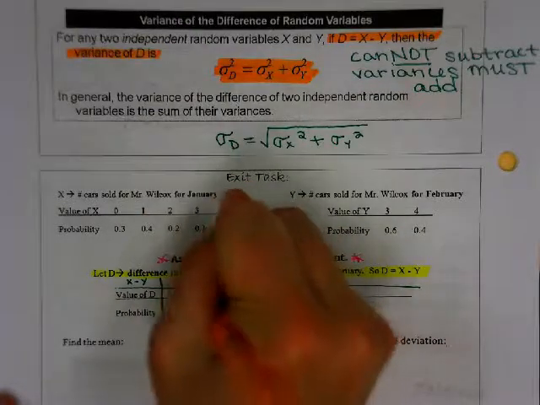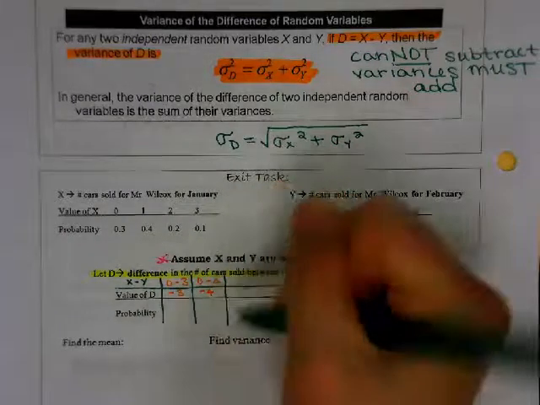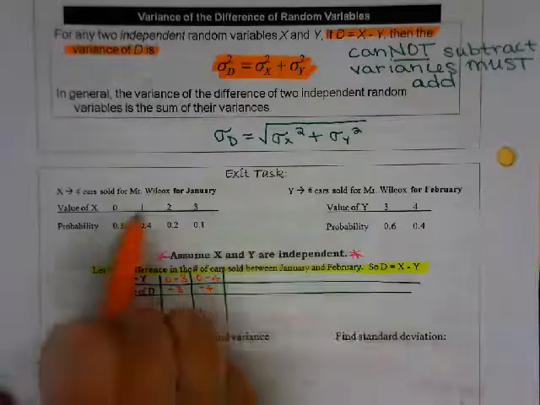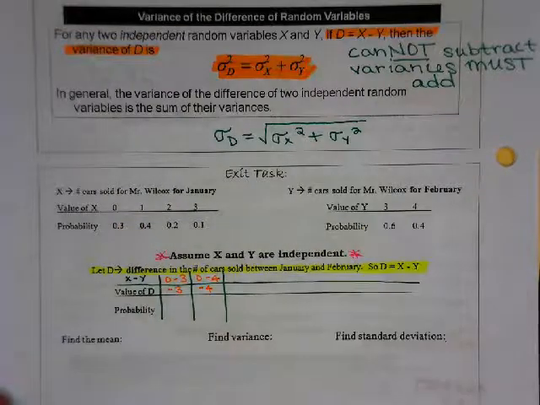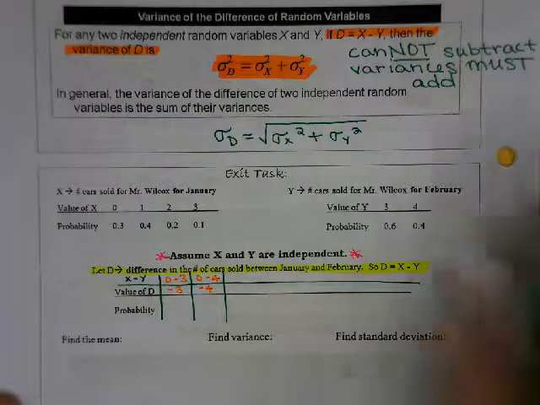Why wouldn't you do it the other way? Like 4 minus 0, like how you're doing 0 minus 3, 0 minus 4. Because it tells me to do X minus Y. No, that's not a bad question at all.